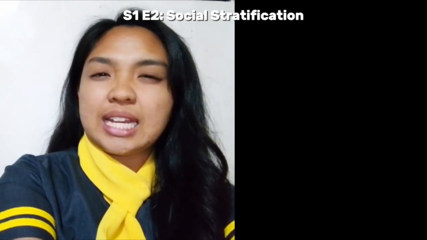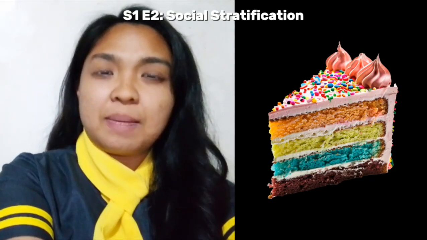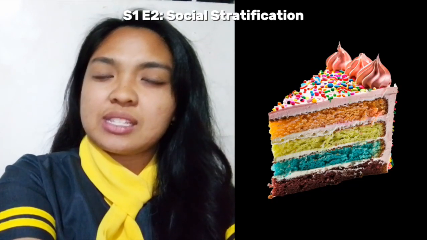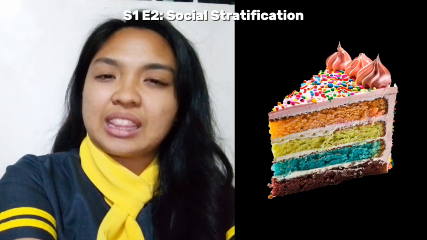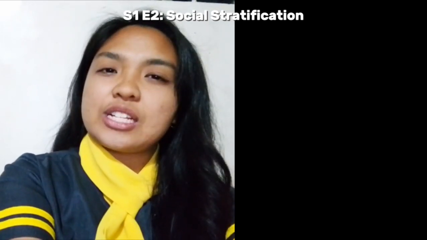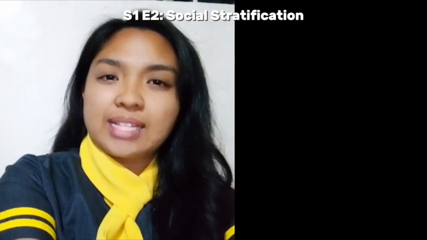Think of society like a layered cake. It's delicious, maybe, but very divided. Some layers have more icing, more decorations, while others are plain and thin. In real life, these layers mean that some groups have more opportunities, rights, and privileges than others.